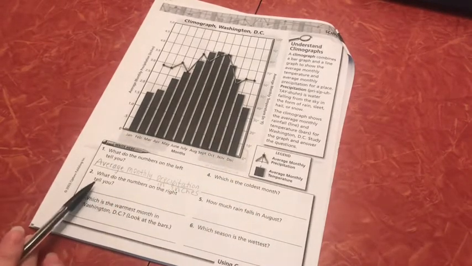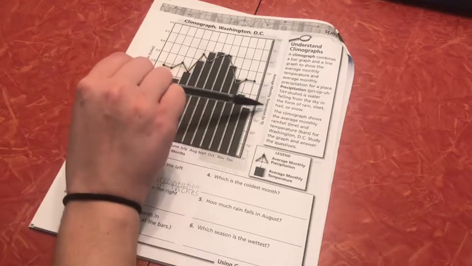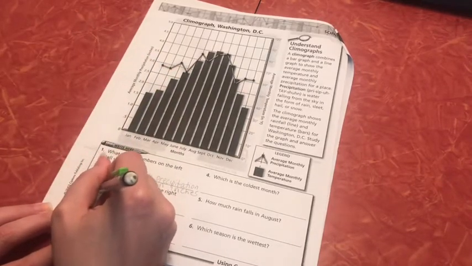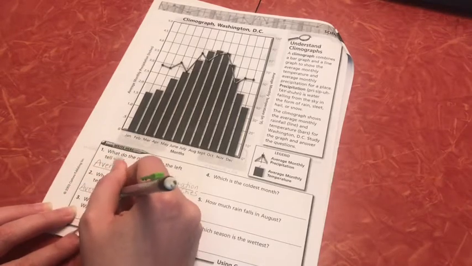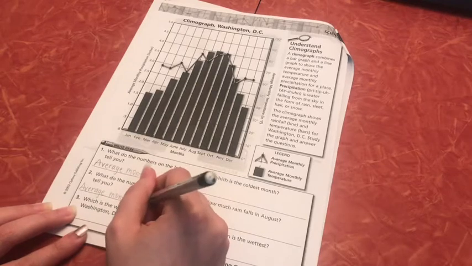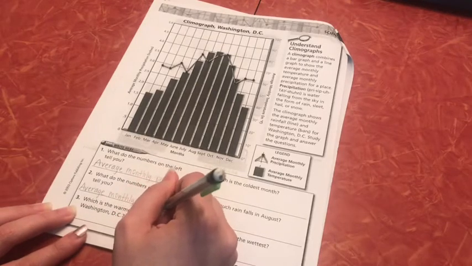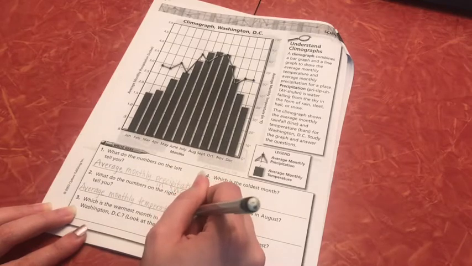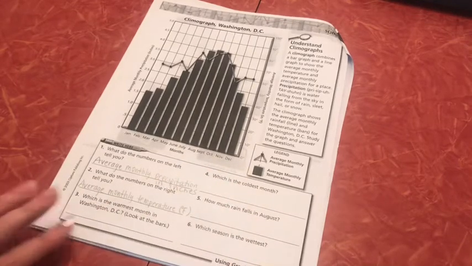Okay. Number 2, what do the numbers on the right tell you? On the right, we're looking at average monthly temperature in Fahrenheit. So average monthly temperature, and then I'm going to put Fahrenheit in parentheses.